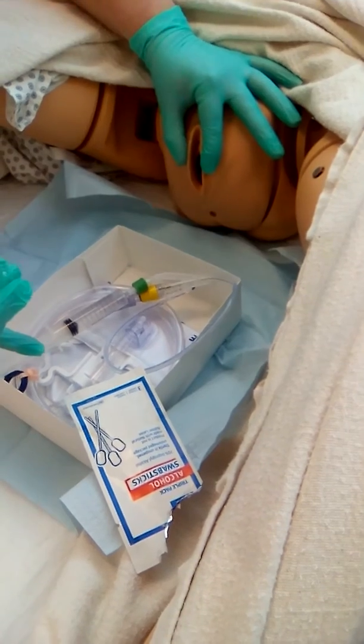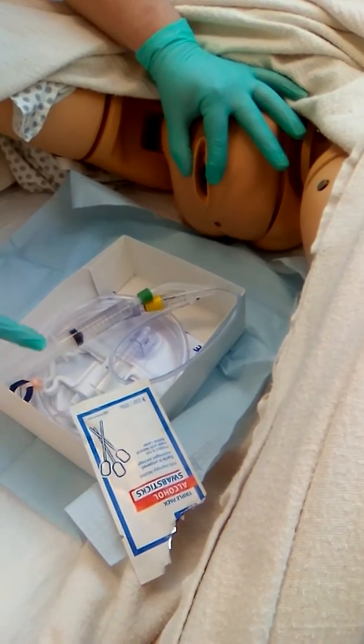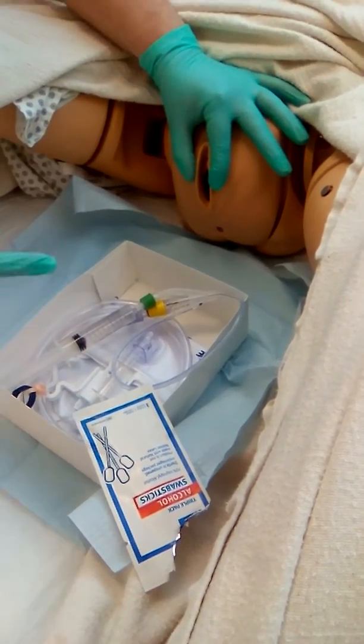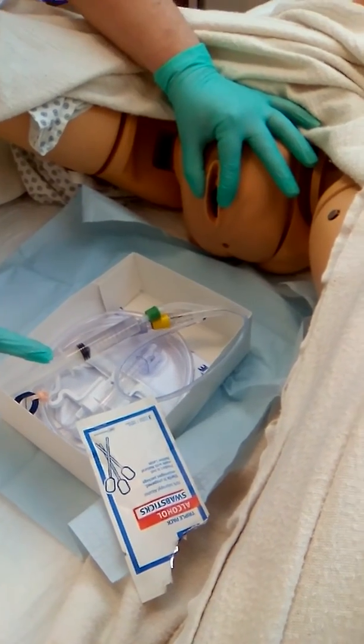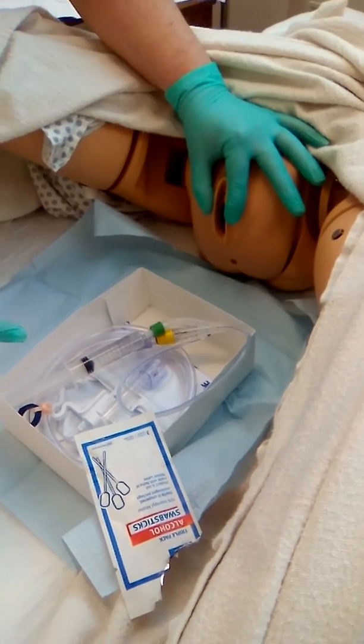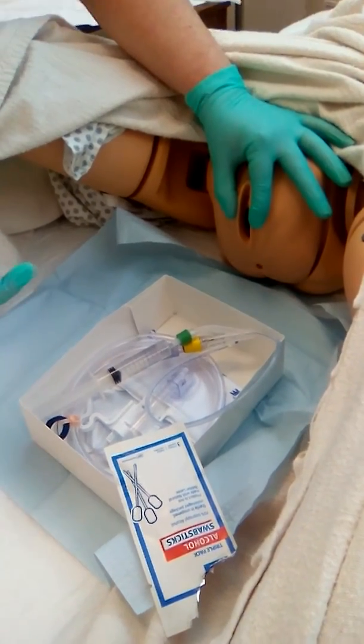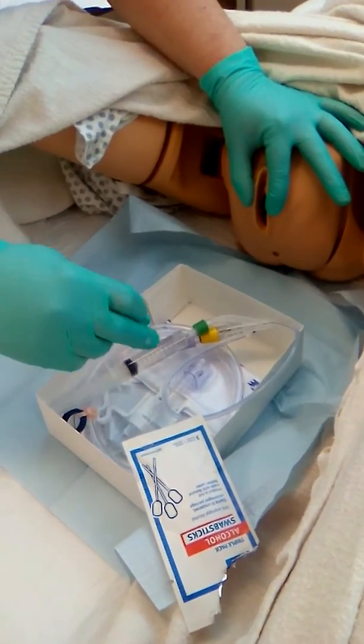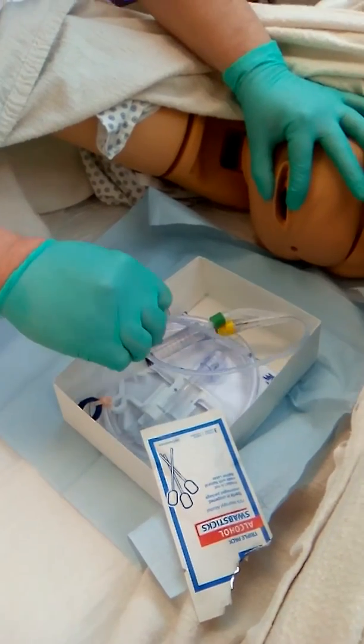I would consider this contaminated because it fell out and touched my 1-inch border. At this time, I would get a different kit. I am going to pick up the catheter and insert it.